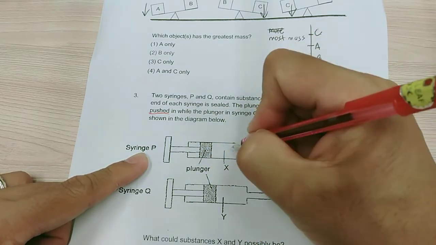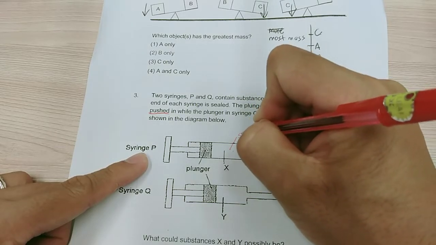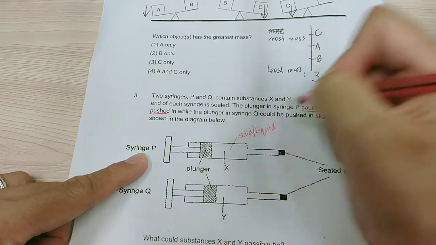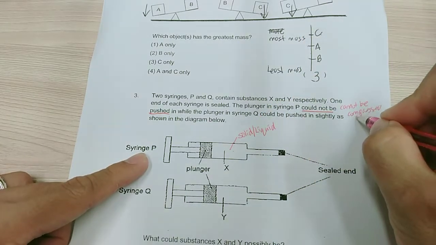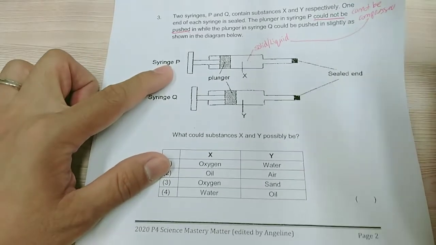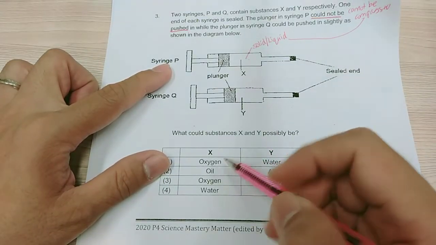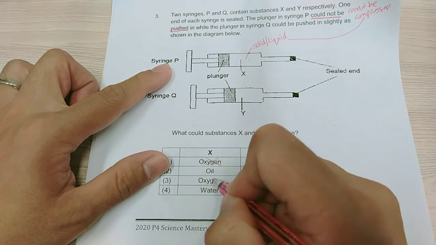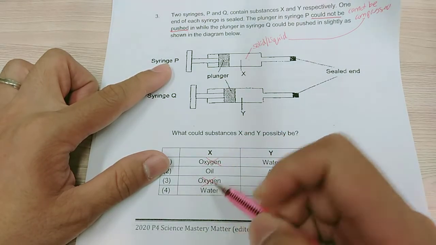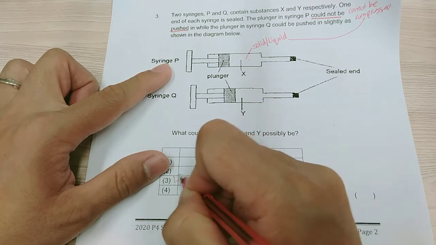That means that the substance inside here can either be a solid or a liquid, because both solids and liquids cannot be compressed. So we'll take a look at these options. Gas definitely is out. Both gases are out. I'm left with either oil or water, because both of these are liquids.